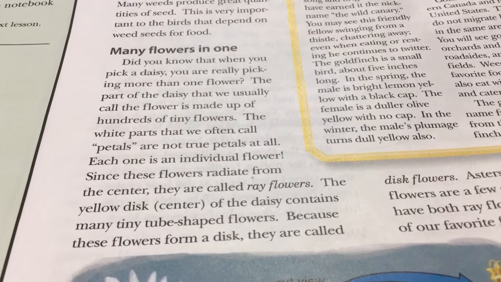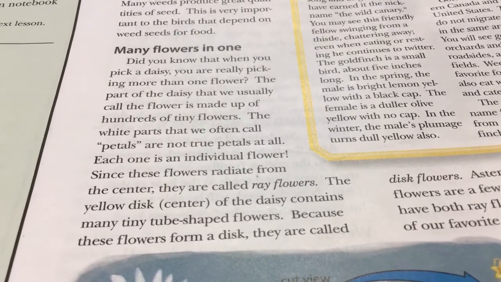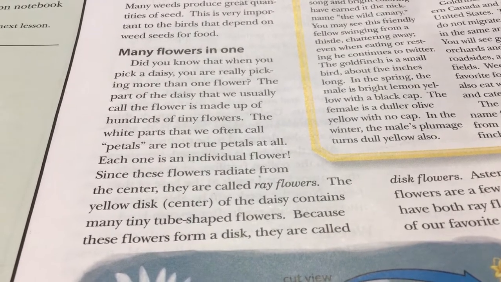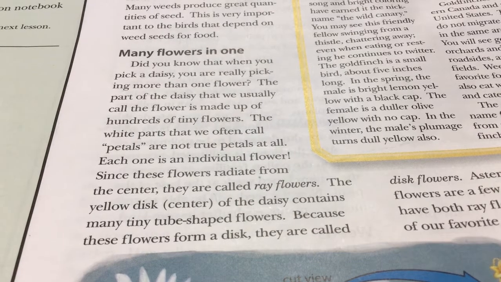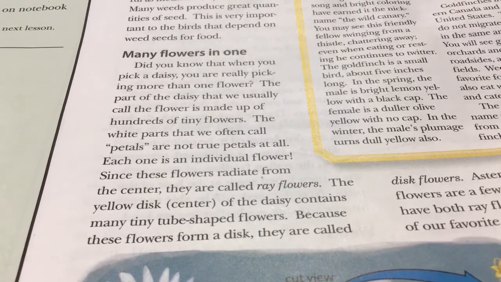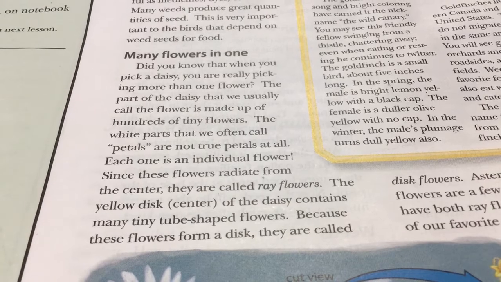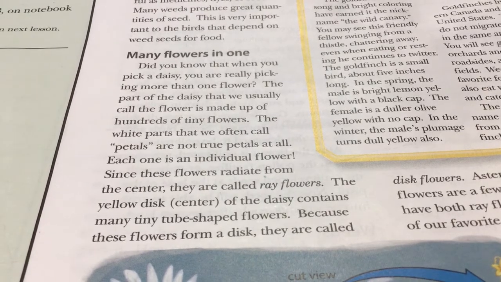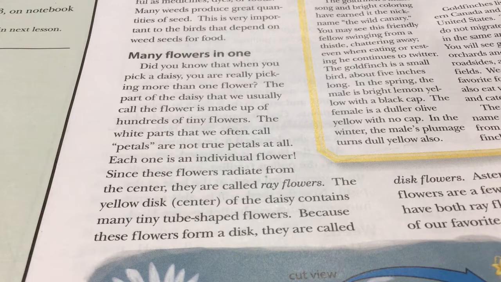Many flowers in one. Did you know that when you pick a daisy, you're really picking more than one flower? The part of the daisy that we usually call the flower is made up of hundreds of tiny flowers. The white parts that we often call petals are not true petals at all. Each one is an individual flower.